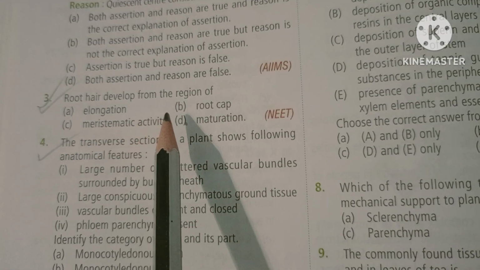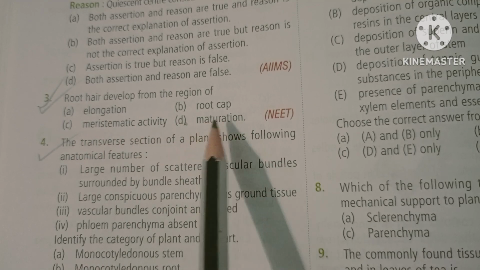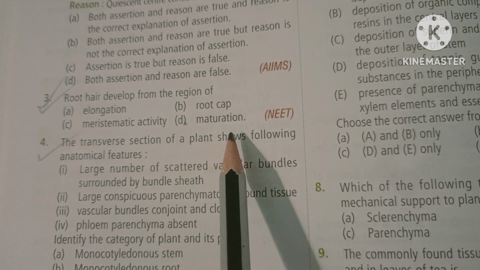Root hair develop from the region of: elongation, root cap, meristematic activity, maturation.